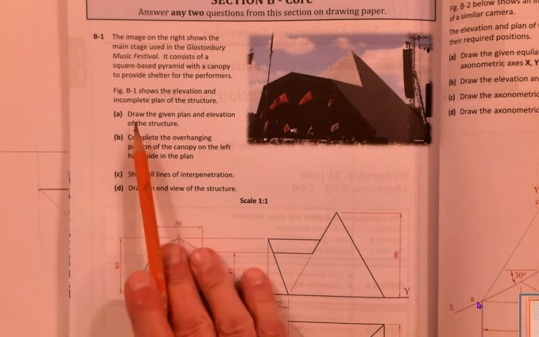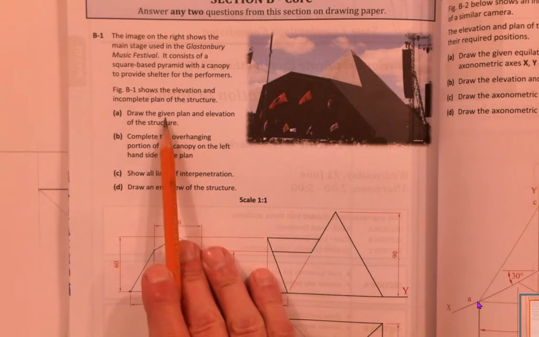Draw the given plan and elevation of the structure. Complete the overhanging portion of the canopy on the left-hand side of the plan. Show all lines of interpenetration and then draw an end view of the structure. So there's 4 different bits to this. The first one, draw the given plan and elevation of the structure.